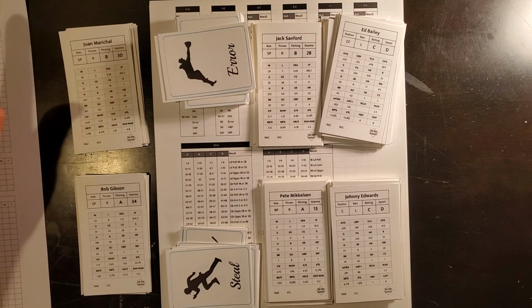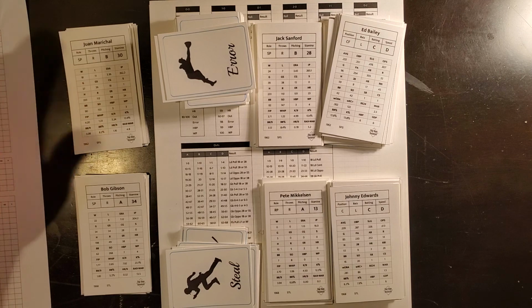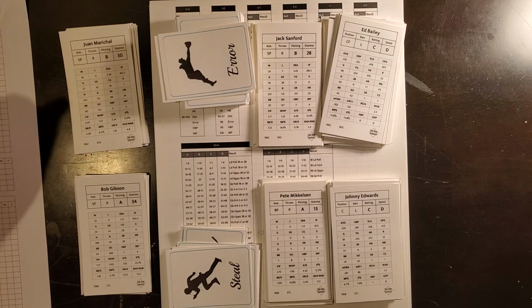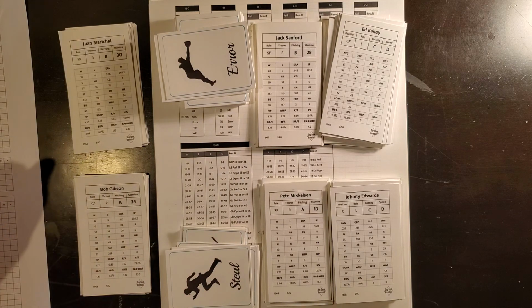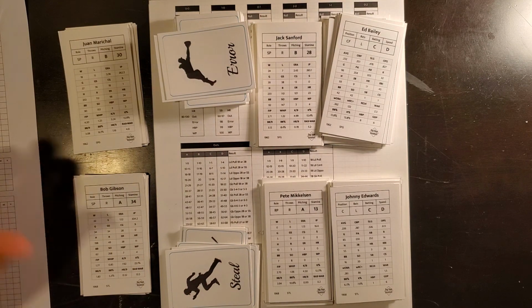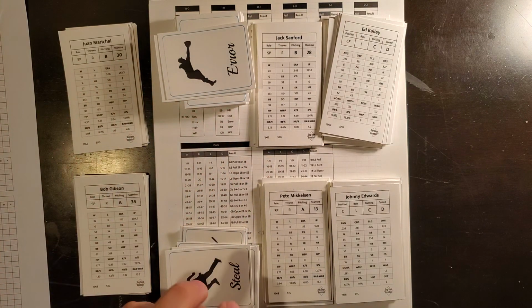I think that is very straightforward for those who have been in the gaming world, the hobby, for a long time. I think that this will feel maybe even a little bit more familiar to you than some of my other games. This feels like a more traditional charts-based type of baseball game. You got the cards, you got the charts, you got the dice. I didn't talk about the dice, but you need 2d10s.